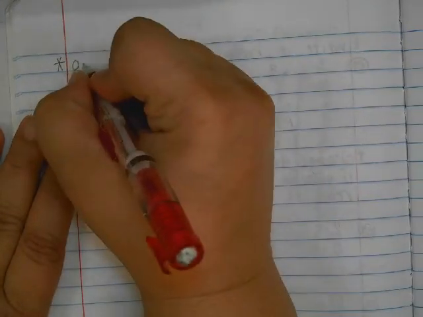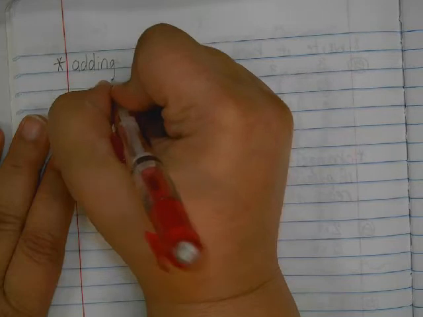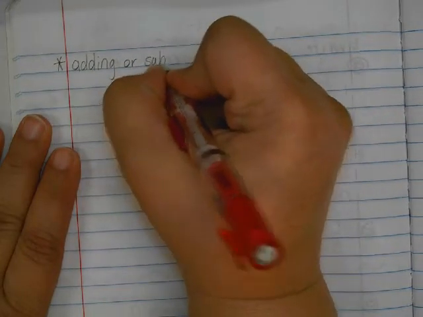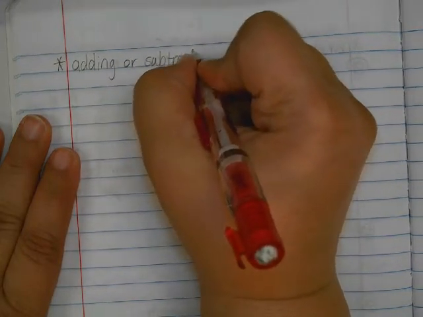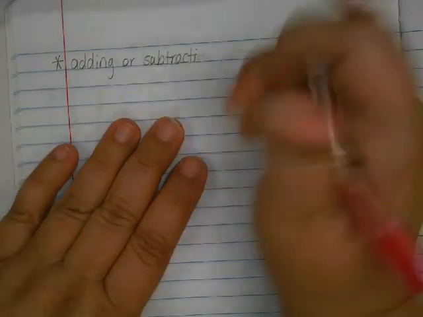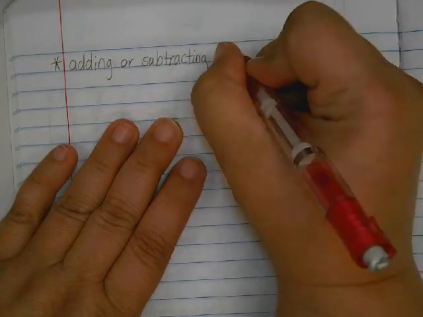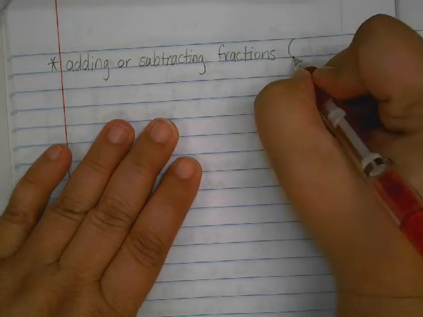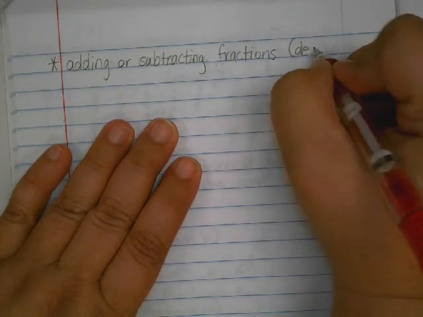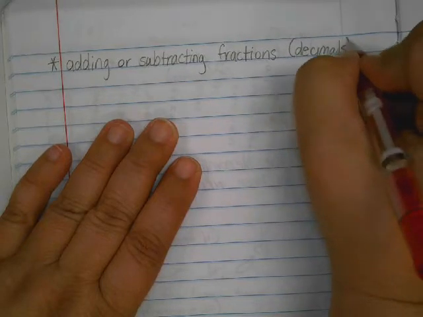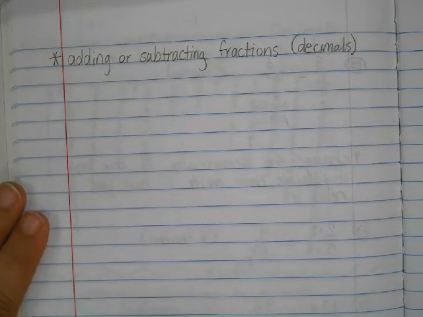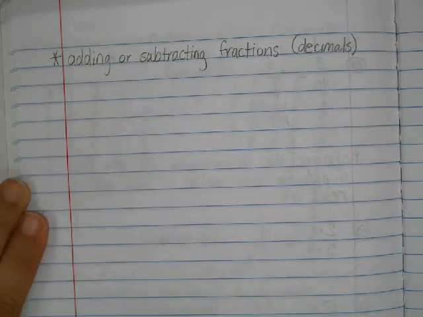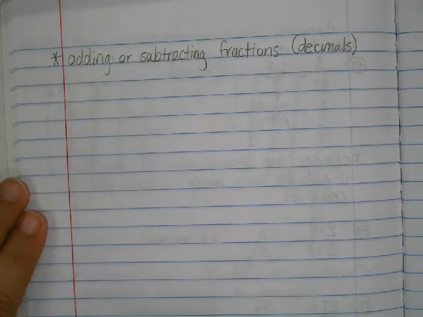So adding or subtracting fractions, and I'm going to put decimals right here in parentheses because today's lesson is really about changing fractions into decimals and then adding, and then we can also change those answers back to fractions.